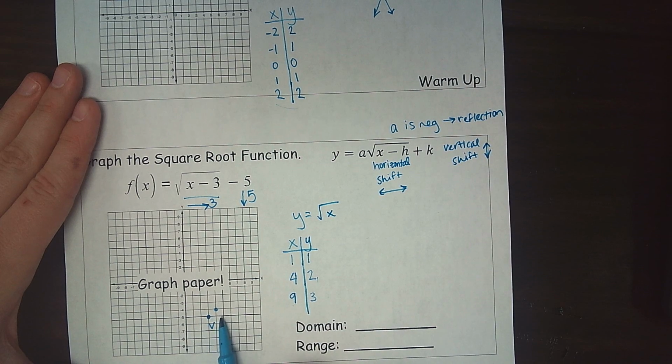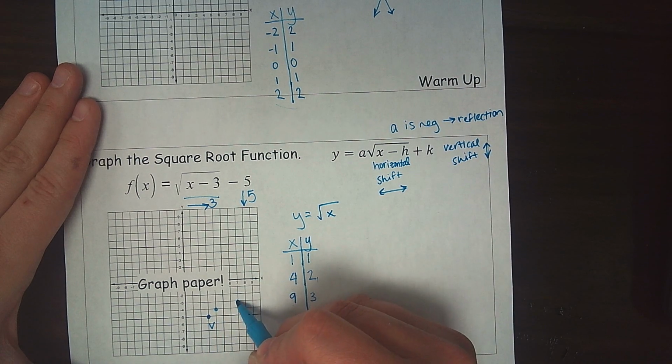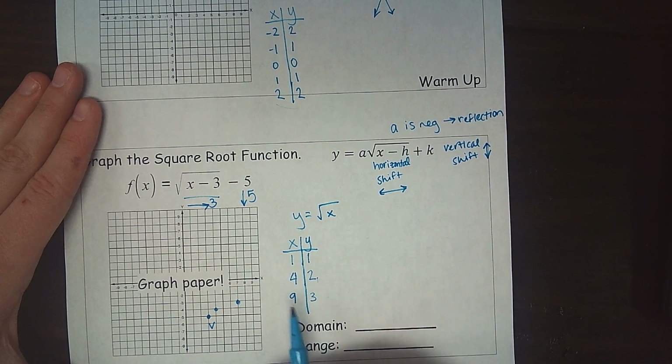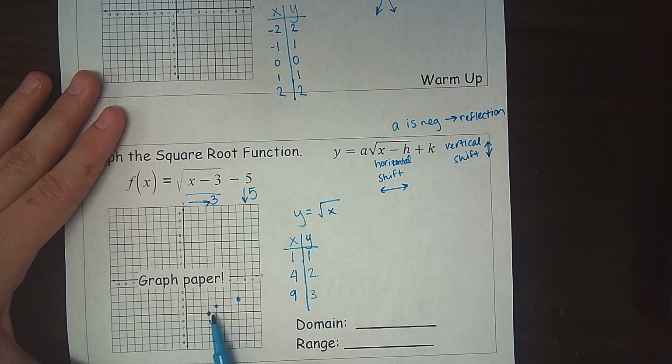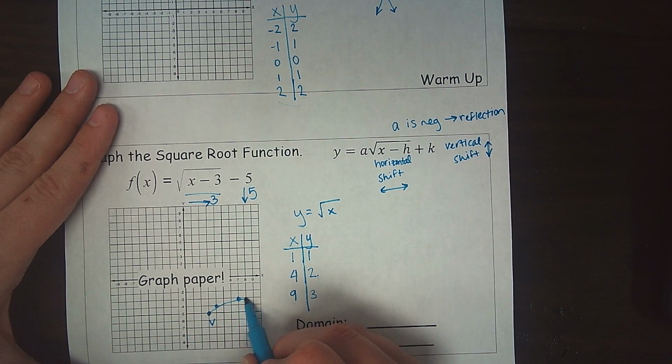So vertex, right 4, up 2. And this one is obviously going to be off the graph. If I were to do it though, I would need to go right 9 and up 3. So for square roots, we would like to see at least 3 points if you can.